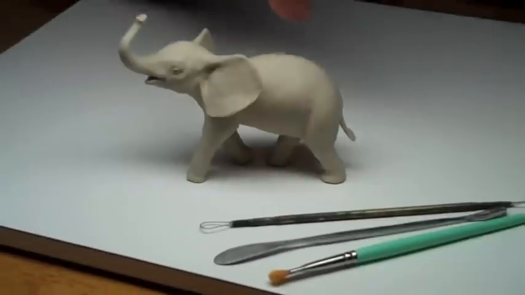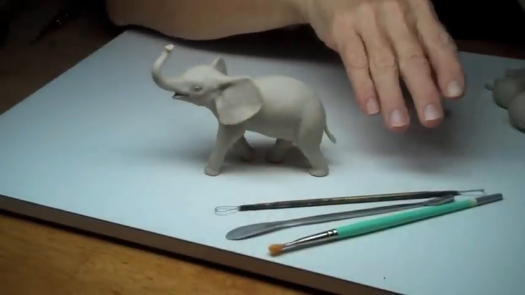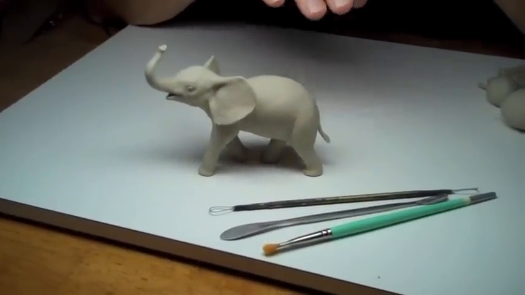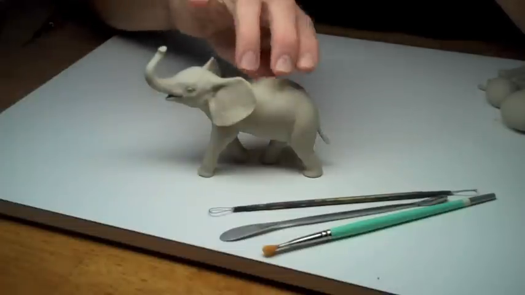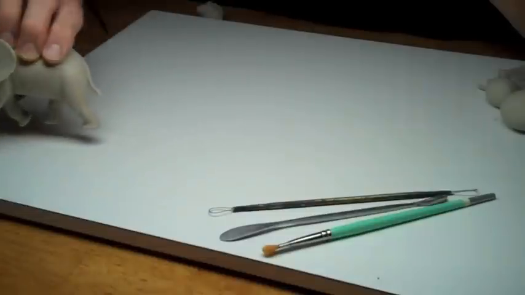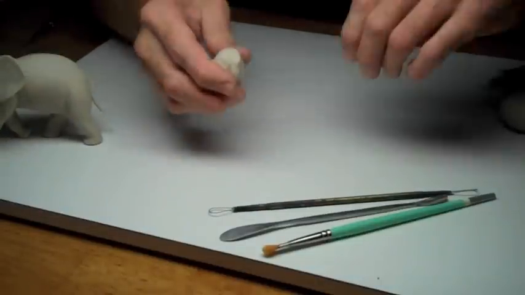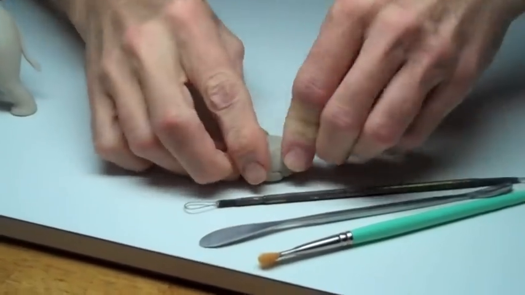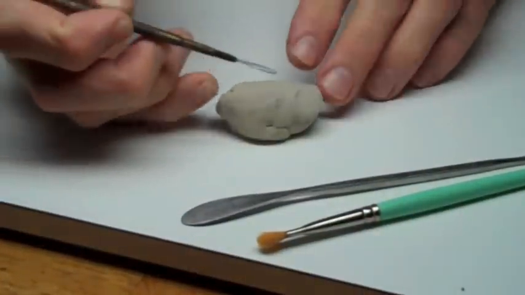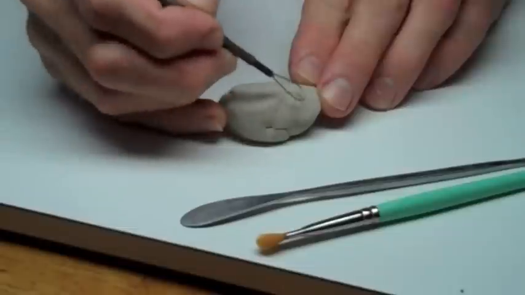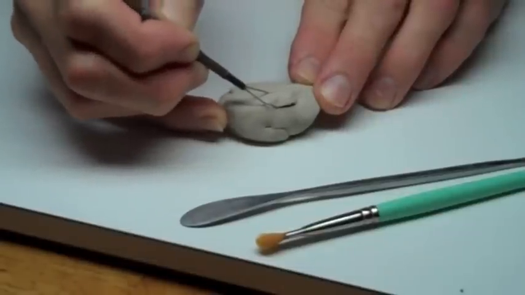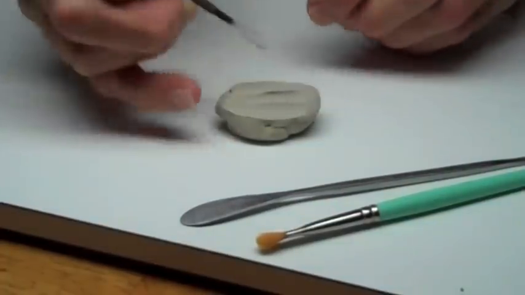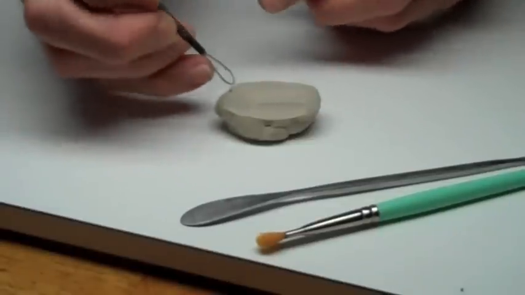So let me demonstrate a little bit how these tools are used so you get a full understanding of what I mean by a tool being primarily subtractive or additive in its use for sculpture. Let me move this little baby elephant out of the way for a second, and I'm going to bring in a little piece of clay here to demonstrate. So I'm going to take this little piece of clay. Now, the hoop tool is used in a subtractive way because if we're trying to create a form and we're not using our hand, we're going to use the hoop tool to remove portions of the clay from the primary sculpture that we're working on.